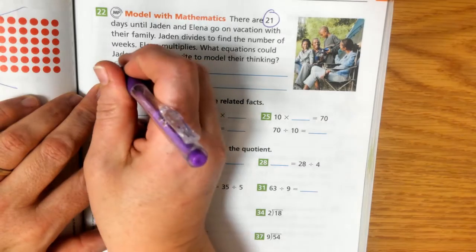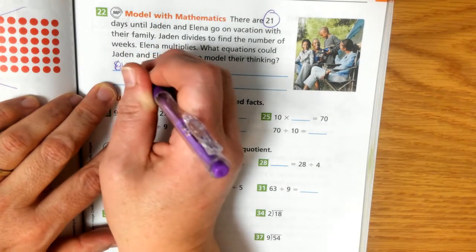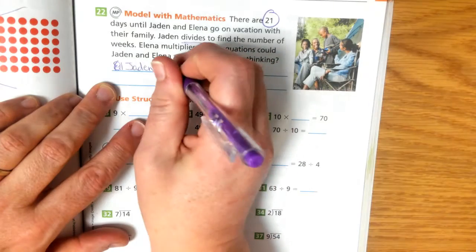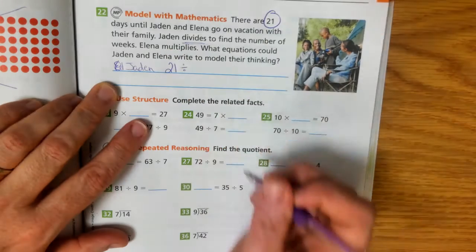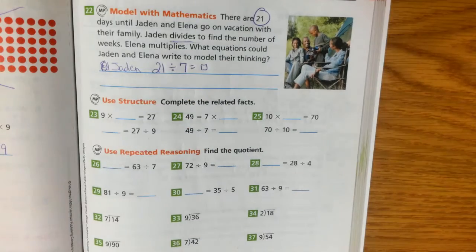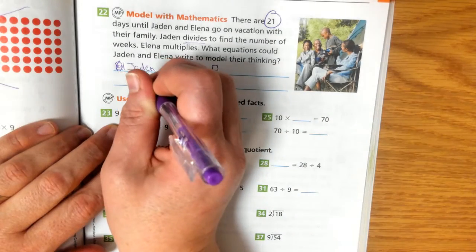We'll start with Jaden because Jaden was first. Jaden divides. So if there are 21 total days until they go on vacation, divided by 7 days in a week equals what number? Elena multiplies.